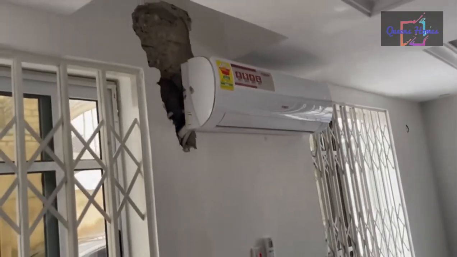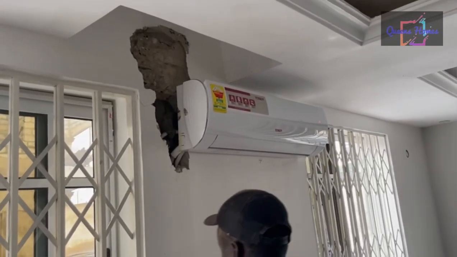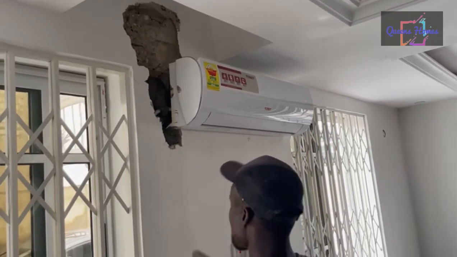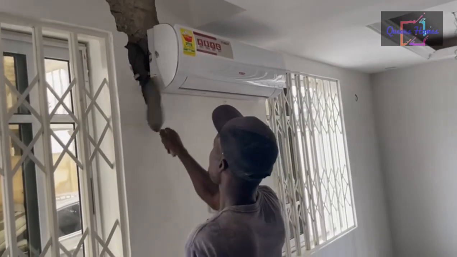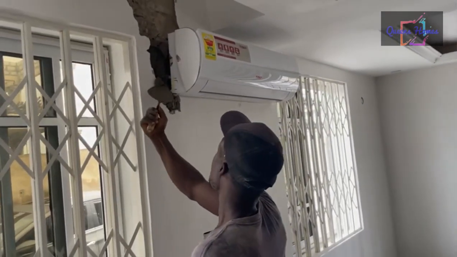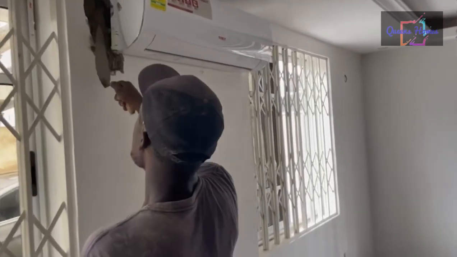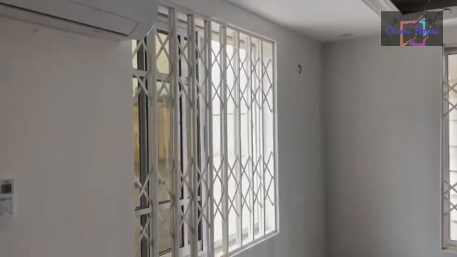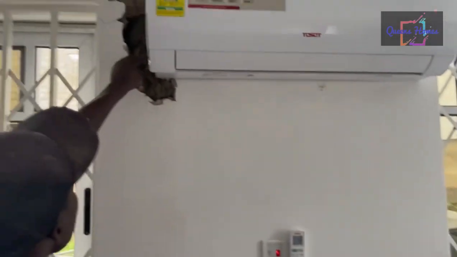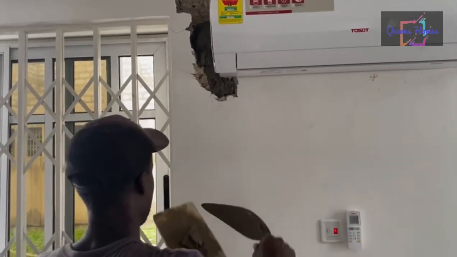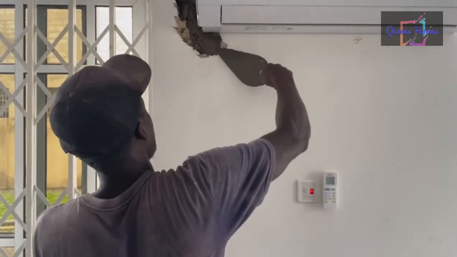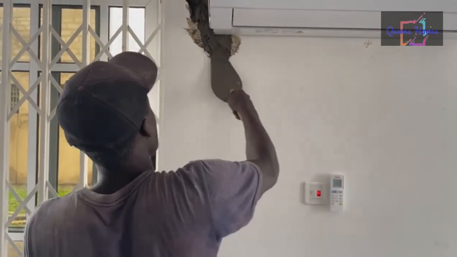As you can see, the mason is now doing his job, and at the end, you could tell for yourself whether they did a good job or not. And once the job is done, I'll be taking you around. So this is one of the air conditioning units at the hall. This is the main hall. This is where we are working on it. This is the main hall.